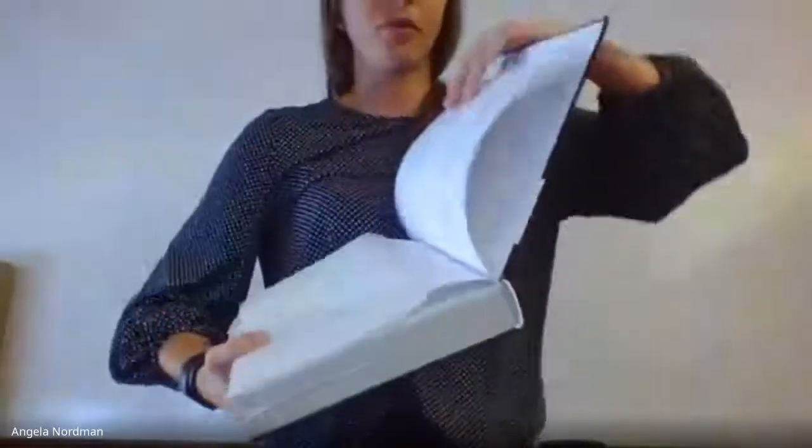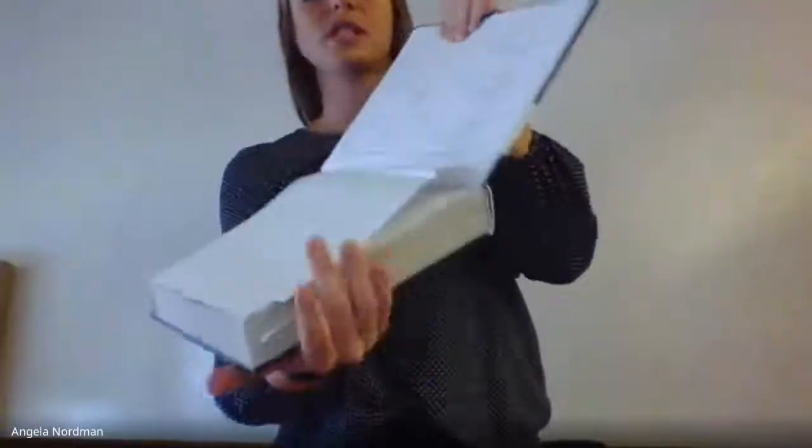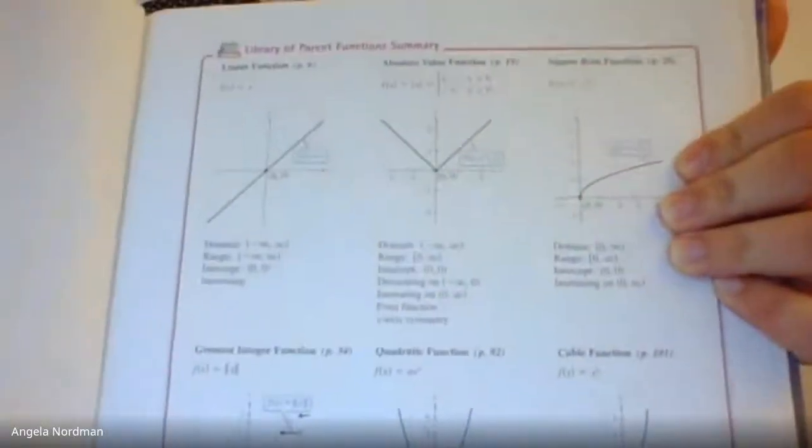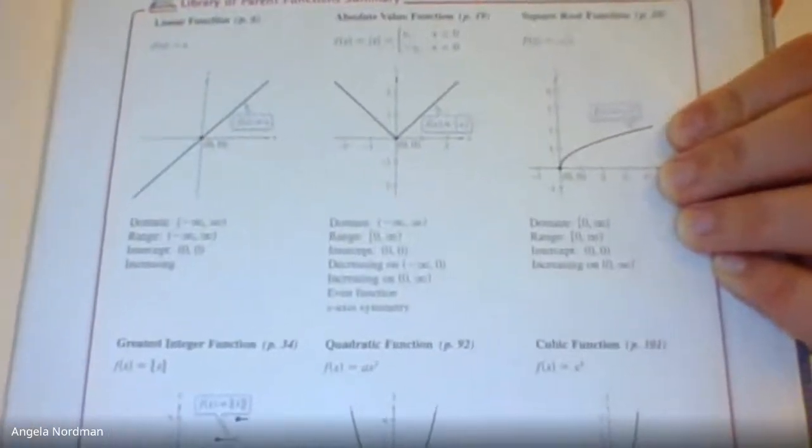Okay, so if you have your books, I want you to flip, and I will bring mine up for you, but I want you to flip to the very last page, right before the back cover. And I specifically want you, this is what it should look like. And again, this webcam is really awful, so you're barely going to be able to see this.